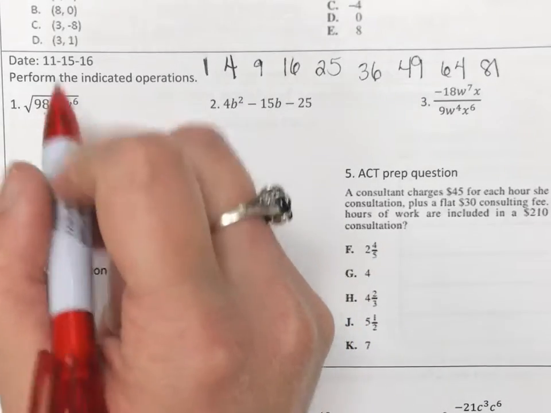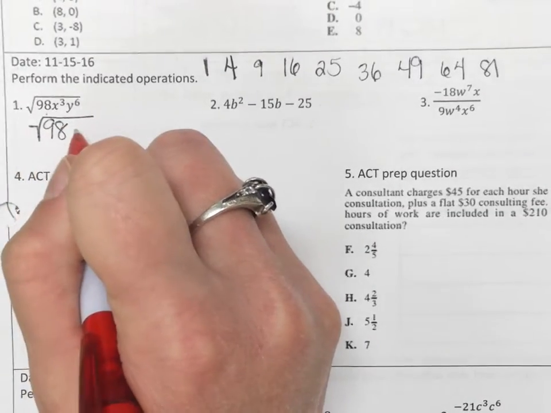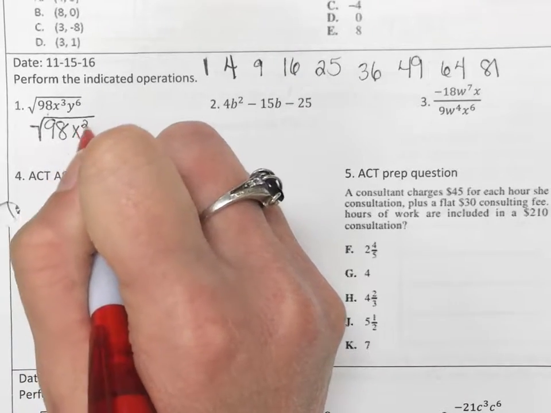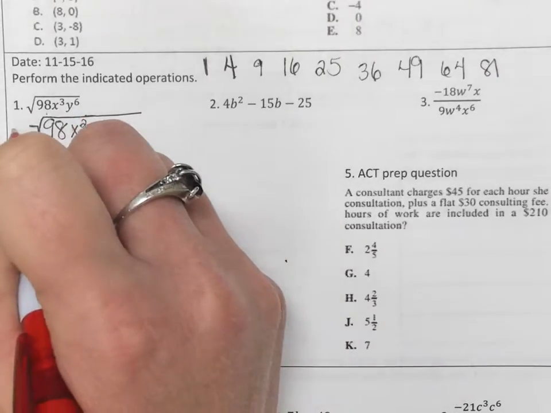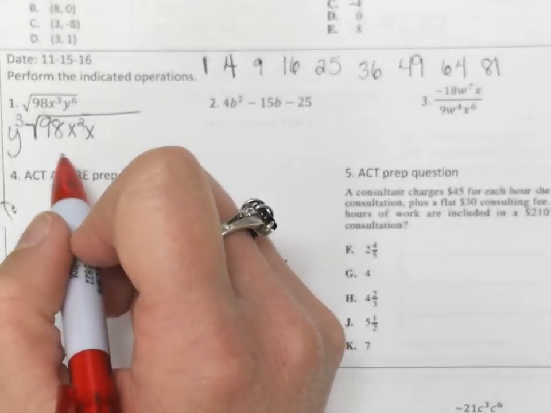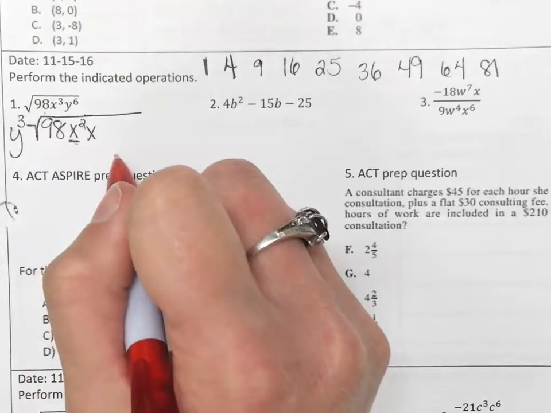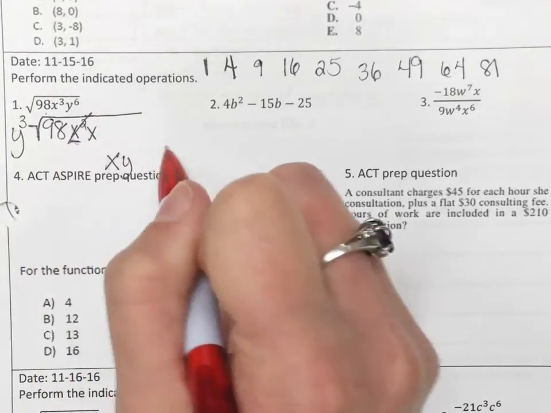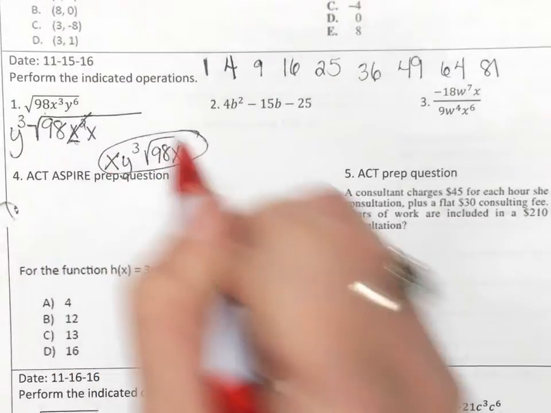All right, so let's do our letters. What about x to the third? So we're just going to leave that there. So x to the third's got to be even. So what's the even number under 3? 2, and then a 1. And then 6 is already even, so he can come out as y to the third. Just take half of it. All right, then you can bring this x squared. What's half of 2? 1. So it comes out as x to the 1. And then y to the third. And then 98x. There you go.